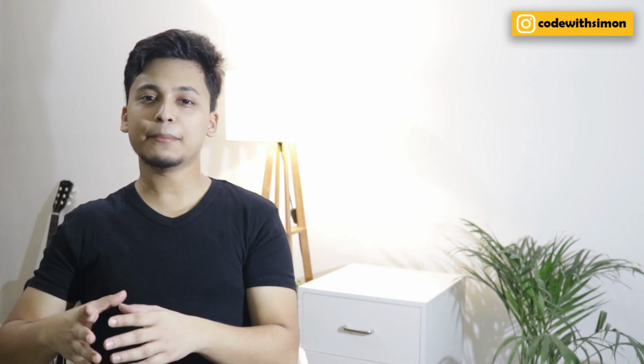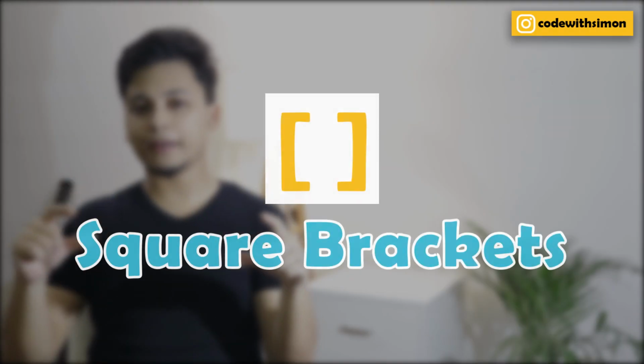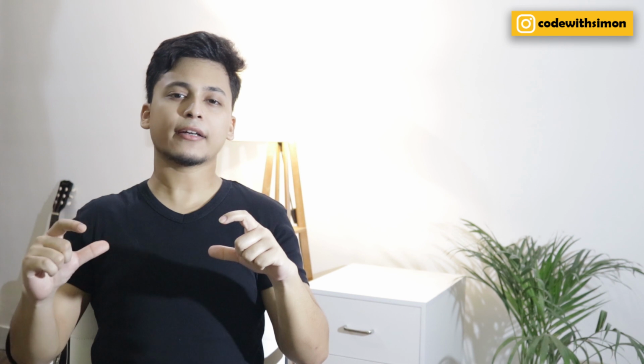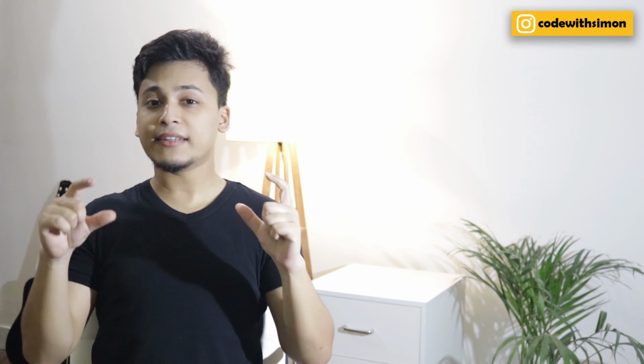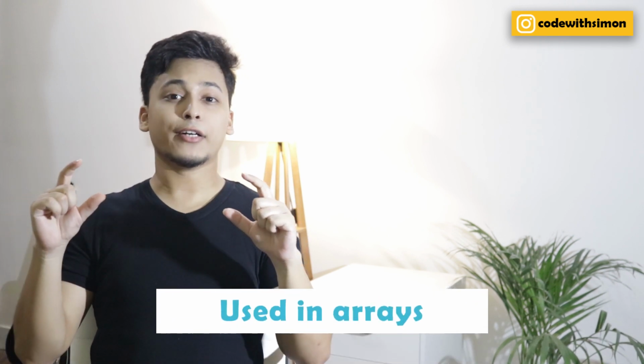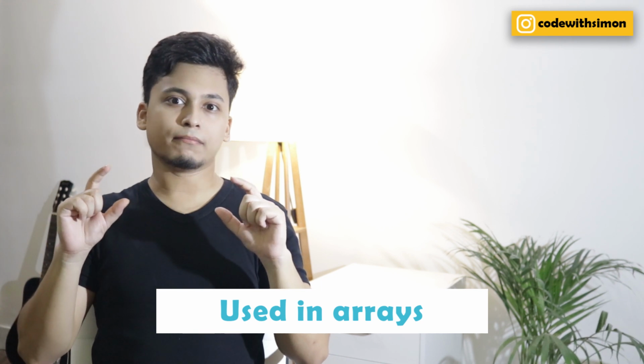Alright, so that brings us to our final programming symbol, and that is these square brackets. Now square brackets are most commonly used to define arrays, right? Remember, sneak peek knowledge, that in arrays the indexing always starts with 0 and not from 1.